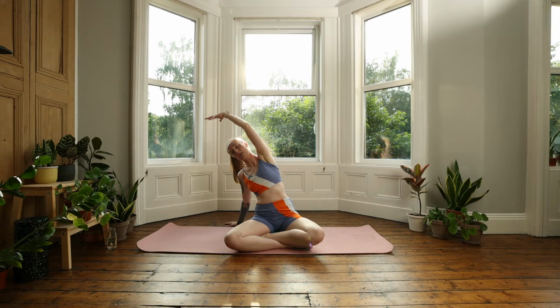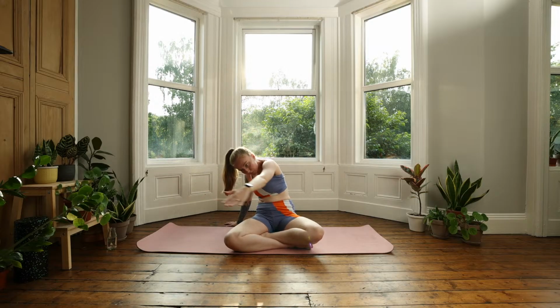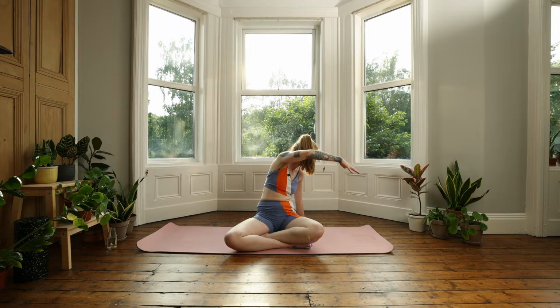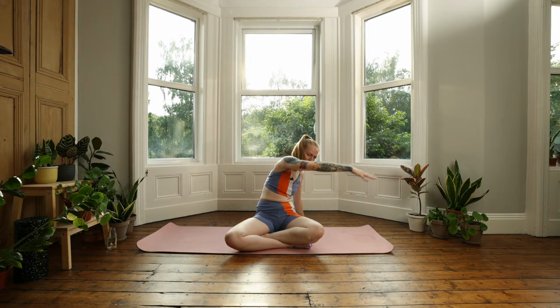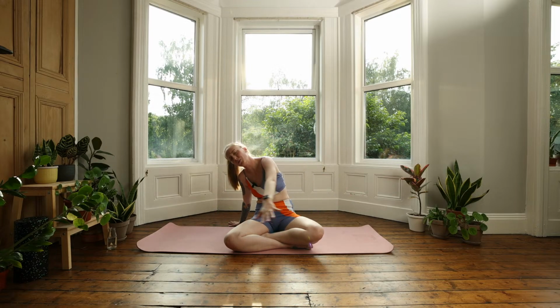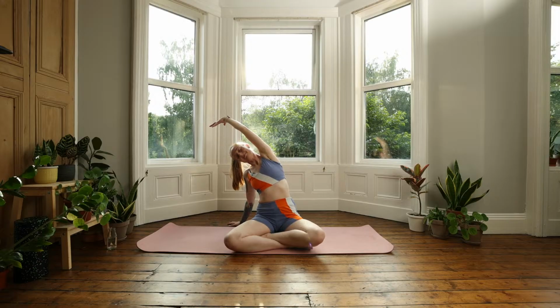One more each side. Inhale. Exhale. I know I said one more each side, but we're gonna do one more because it's feeling so nice.